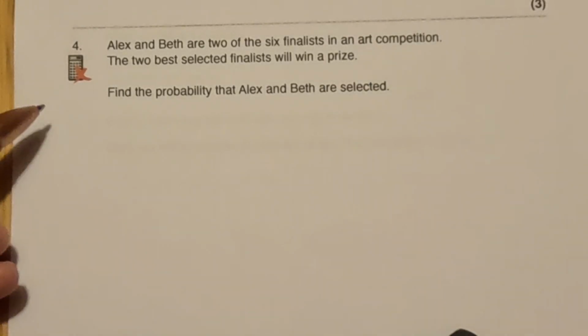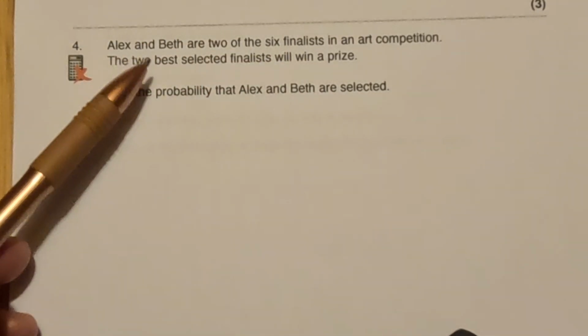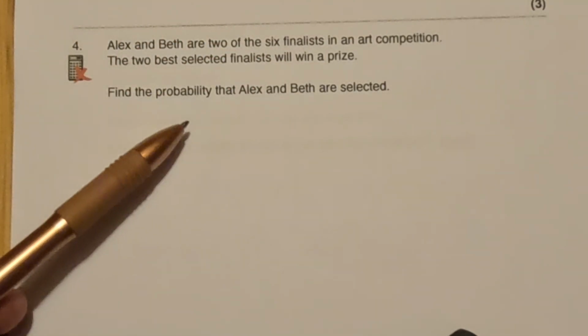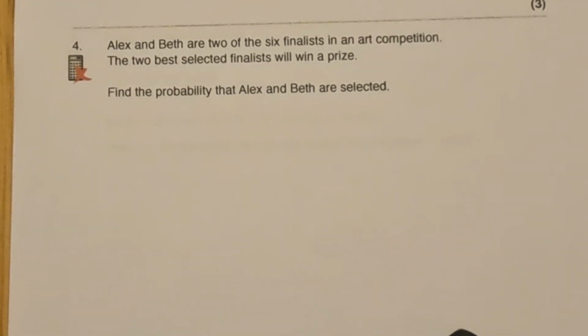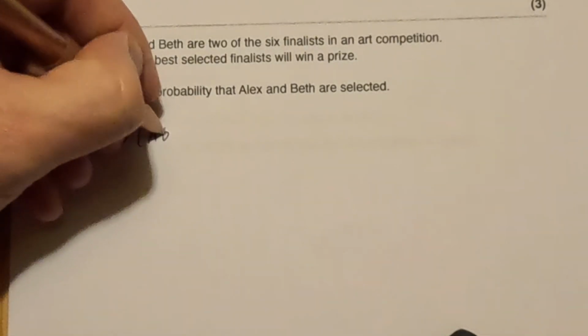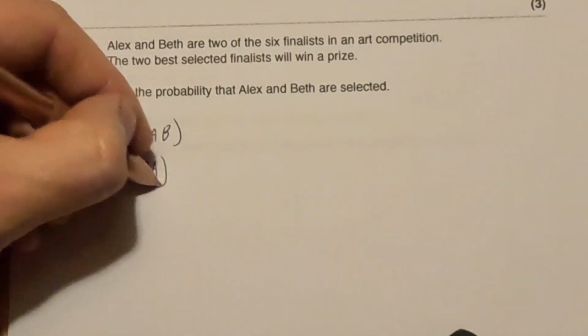So question number 4 says that Alex and Beth were 2 of the 6 finalists in an art competition, and the 2 best selected finalists will win a prize. So 2 out of the 6 finalists will win a prize. And the question is, find the probability that Alex and Beth are selected. There's a couple of different ways you can approach this question. One approach is to say, well, that could be the probability of getting Alex and then Beth, and then the probability of Beth and then Alex, and then we could add them together.